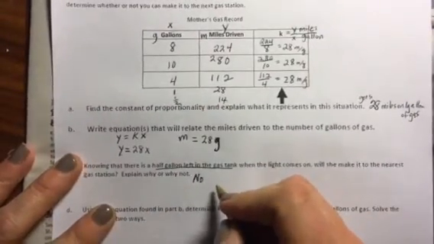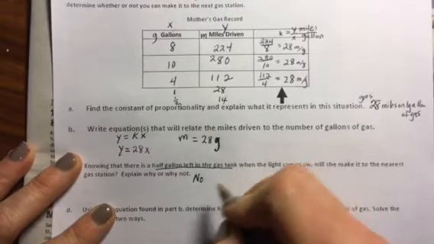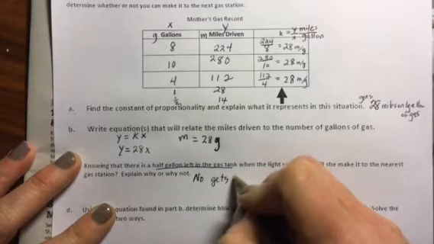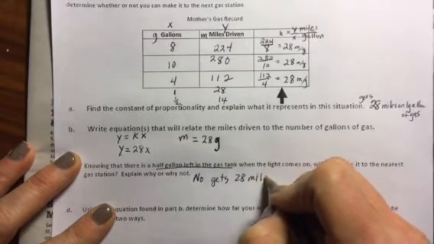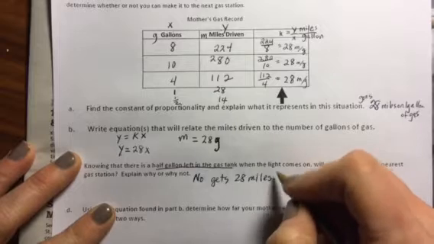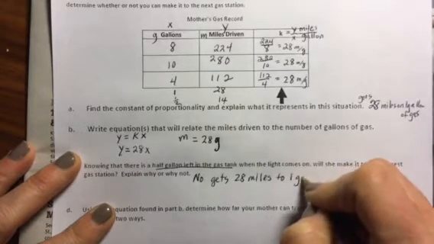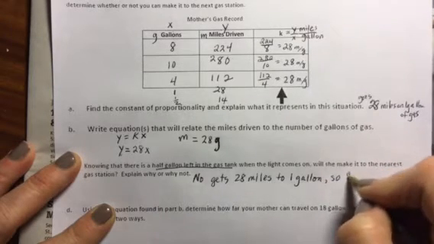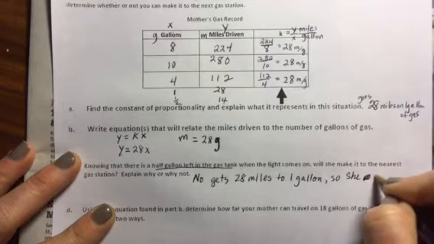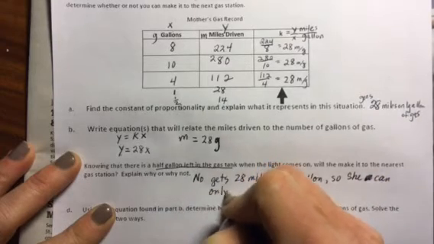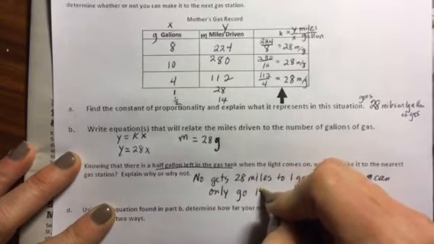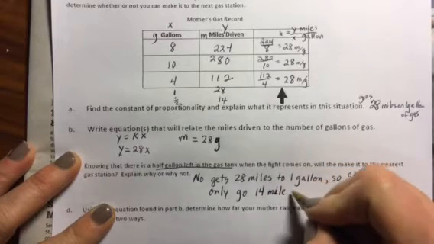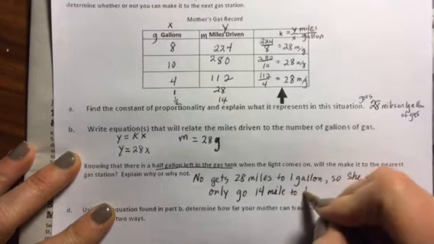So we say no, because she gets 28 miles per 1 gallon. So she can only go 14 miles, half of that, on half the amount of gas, which would be a half gallon.